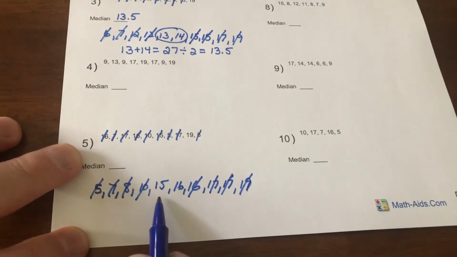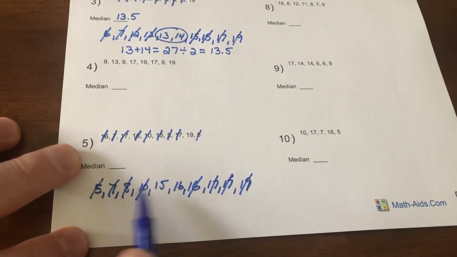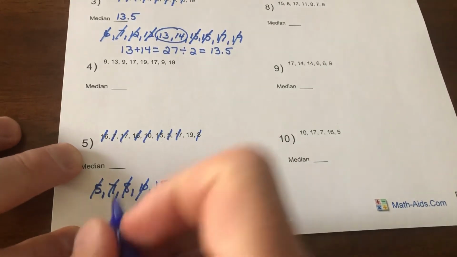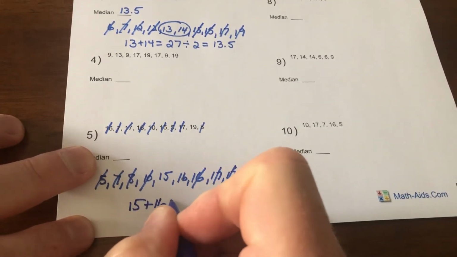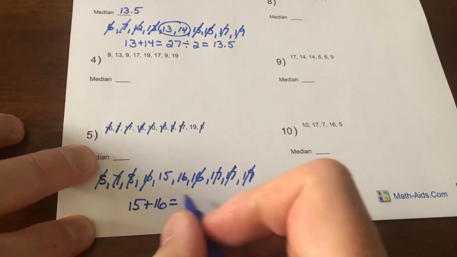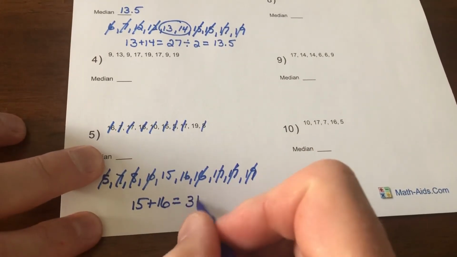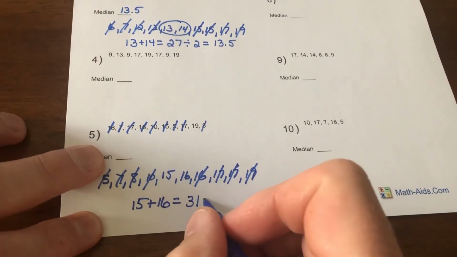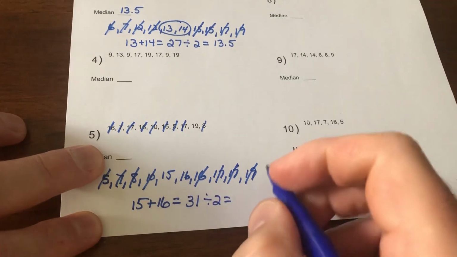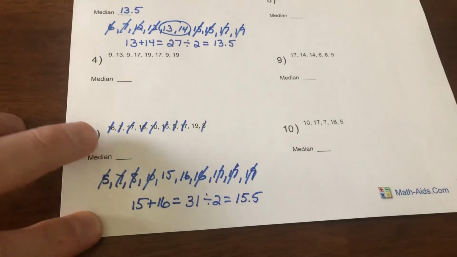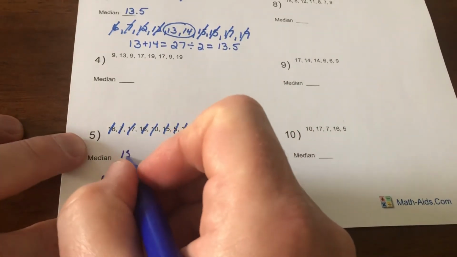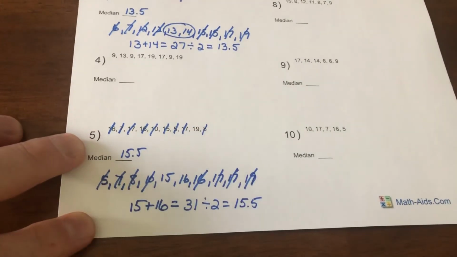Okay, again, I notice I got 2 numbers in the middle because I got 4 crossed out here, 4 crossed out here. So again, remember the rule is you add those two numbers in the middle. 15 plus 16 would be 31. And then you divide it by 2. If I did that on the calculator, I would get 15.5. So that's going to be my median for that set.